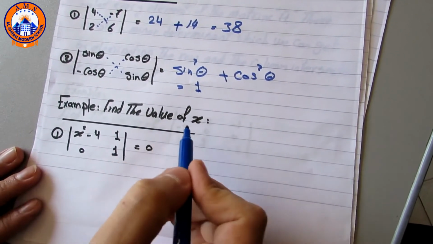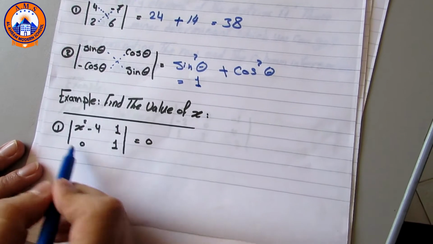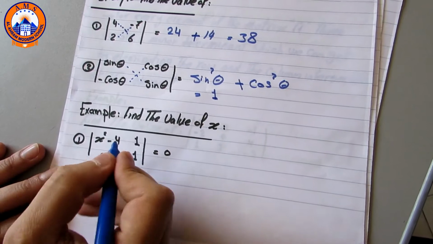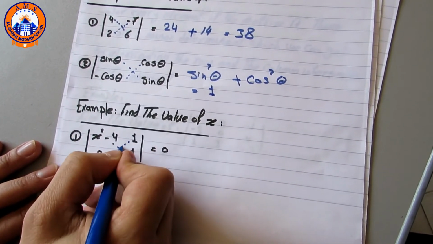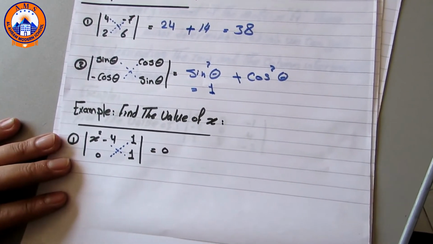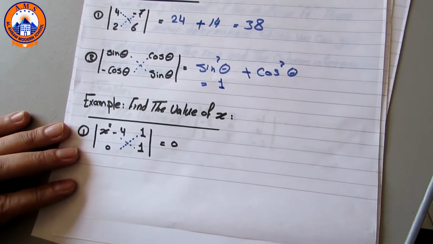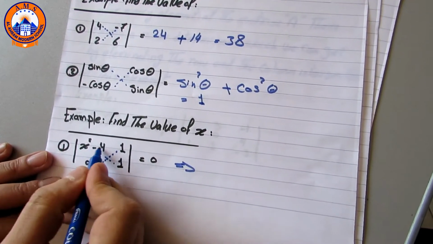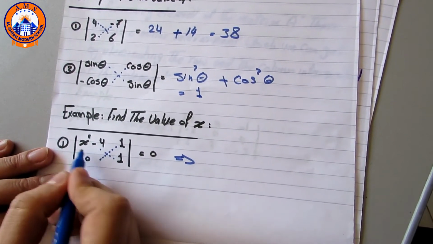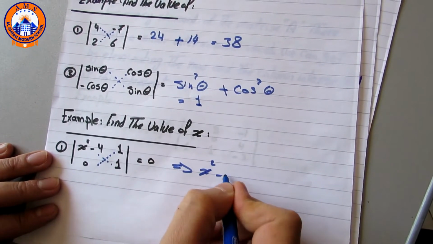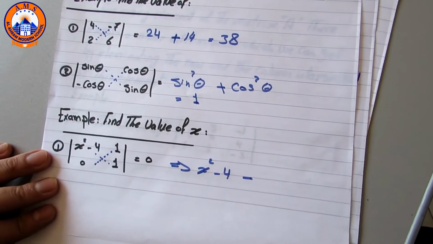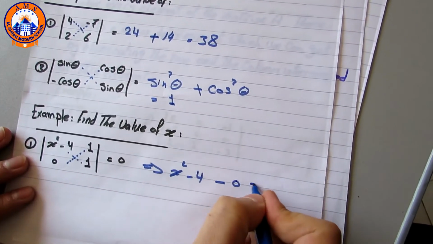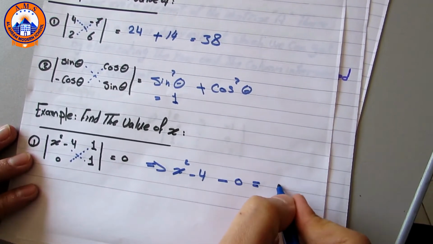Find the value of x. Find the value of x means here solve the equation. We have determinant equals 0. Okay, how to find the value of the determinant? As previously, the product of the main diagonal minus the product of the other two elements. So x power 2 minus 4 multiply 1, any number multiply 1 is the same, so x power 2 minus 4, minus 1 multiply 0, it will be 0, equals what? The determinant equals 0.